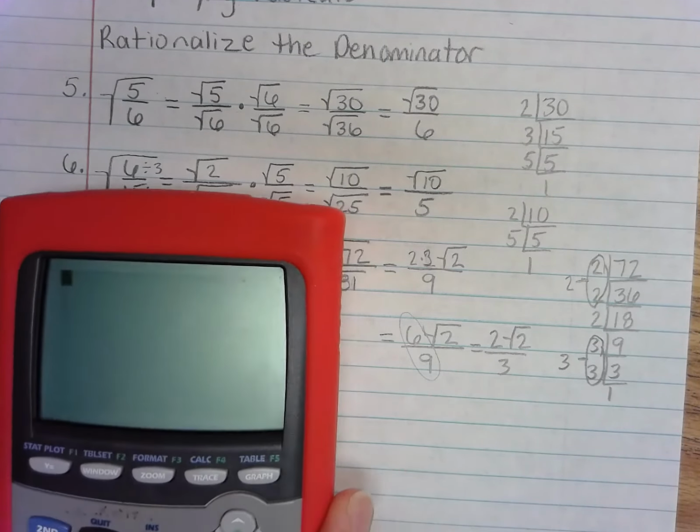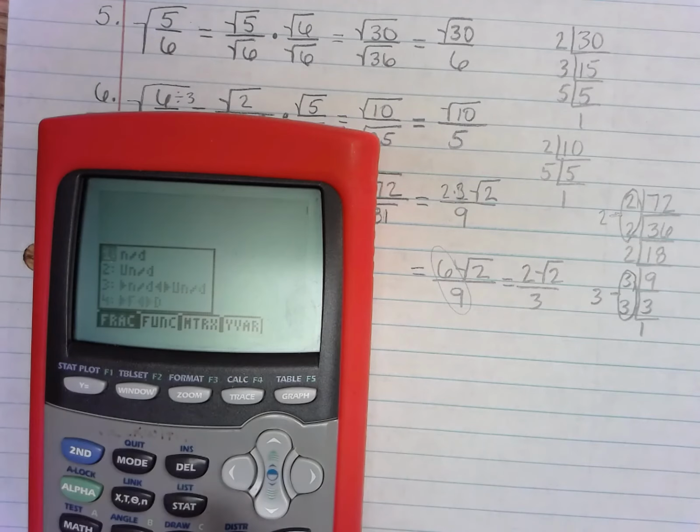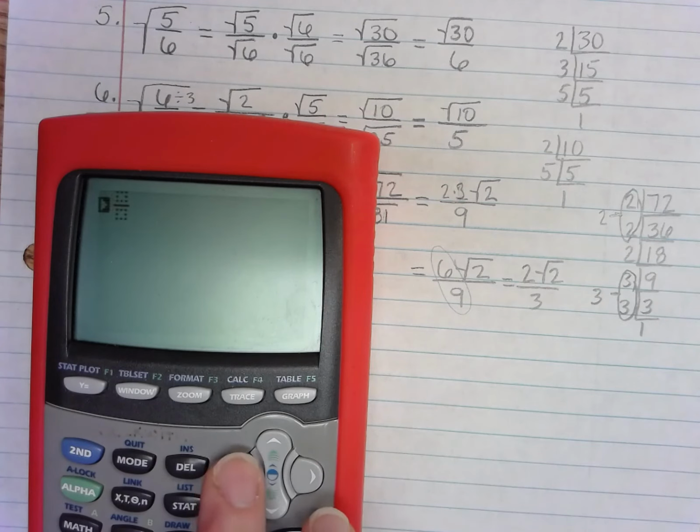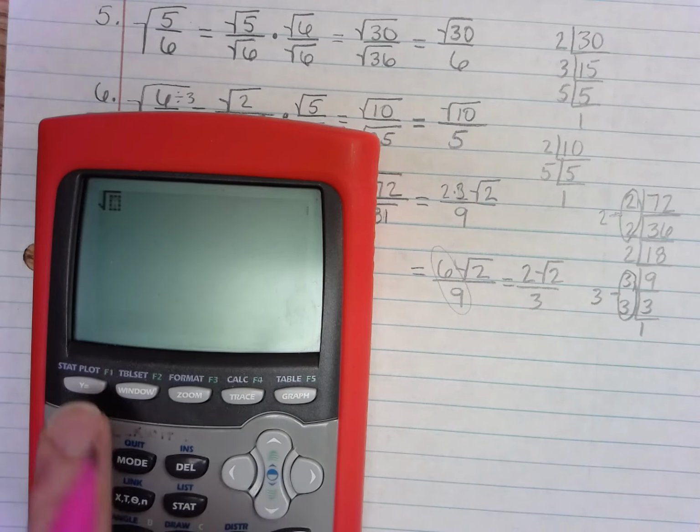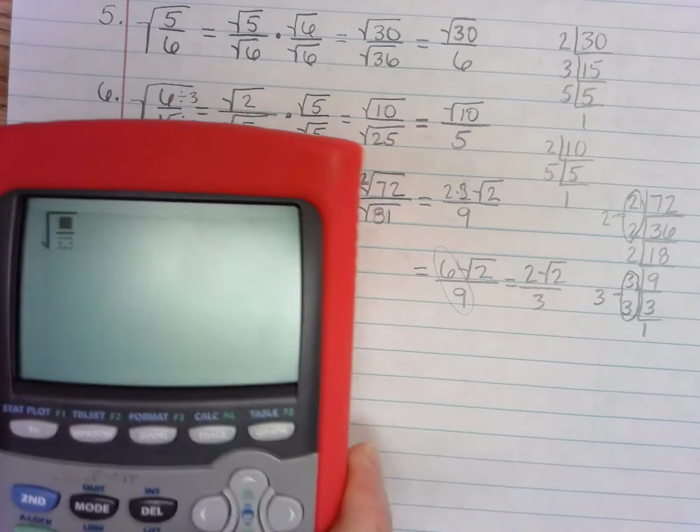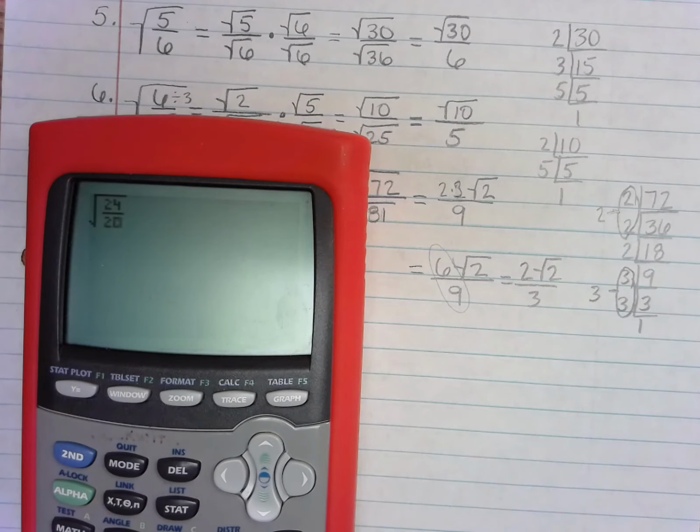So let's check that. We can go alpha y equals, choose that first option. We should have done our radical sign first. Let's clear that out. So the square root of alpha y equals, there's our fraction, 24 over 27.